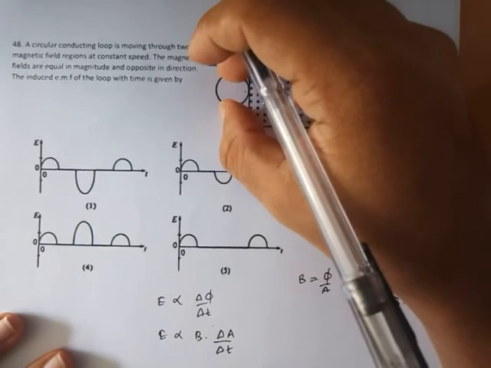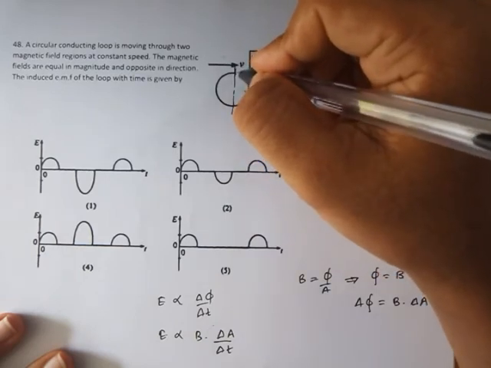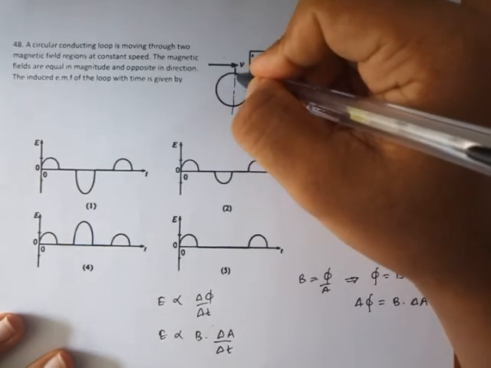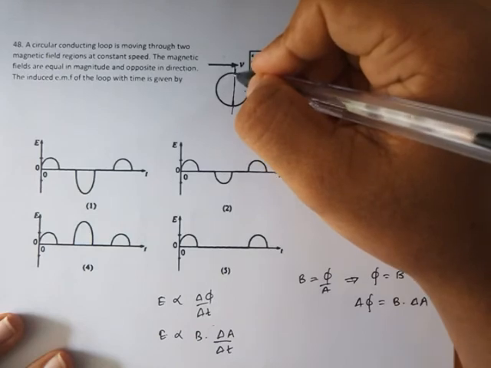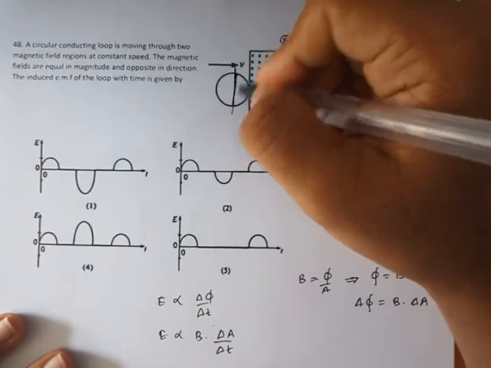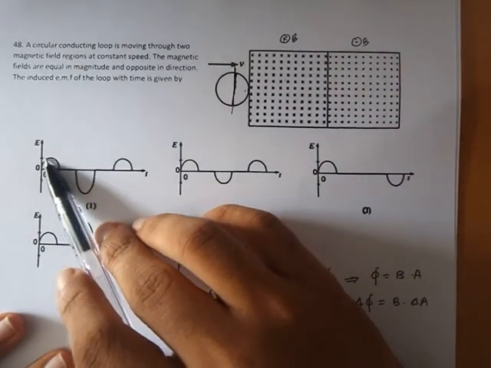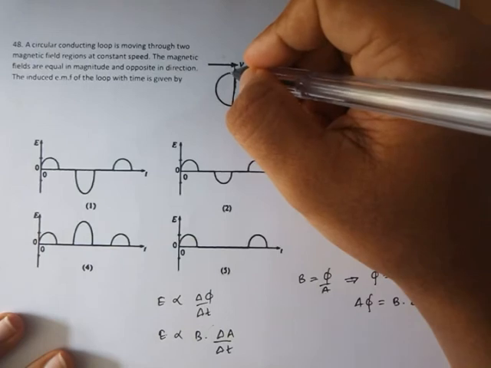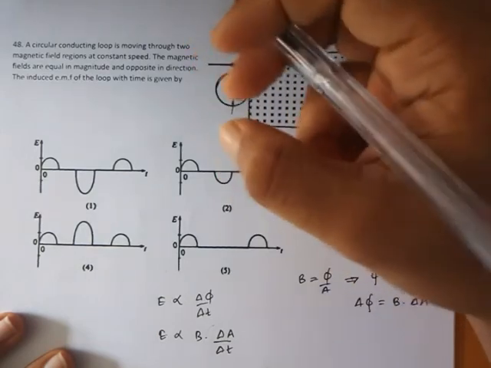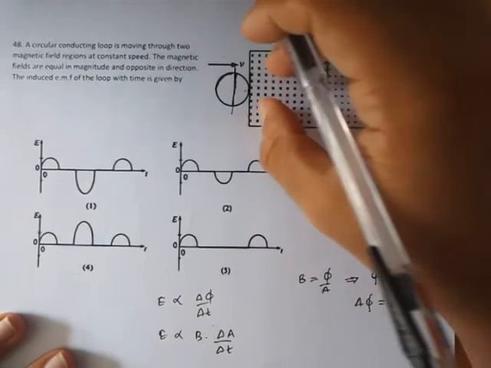When the loop goes half of its value, we can see the change in area is maximum. So here we have 0 area, here we have a large area, that is half pi r squared. The change in area is going to be maximum when it's half entered. And then the rate of change in area decreases, and when it comes to here it's 0 because the area is constant.